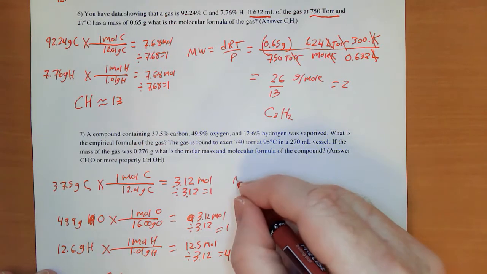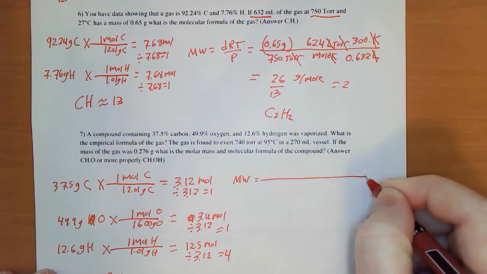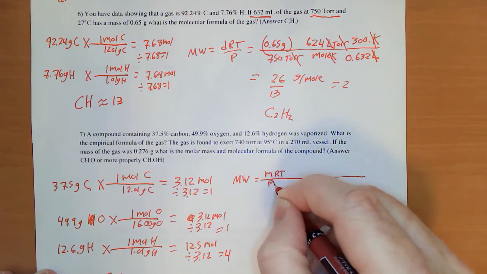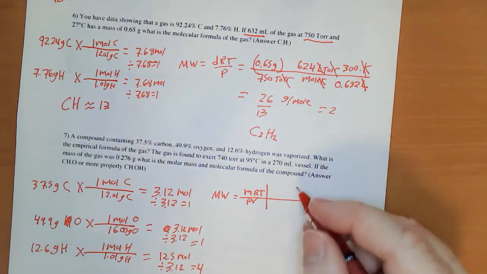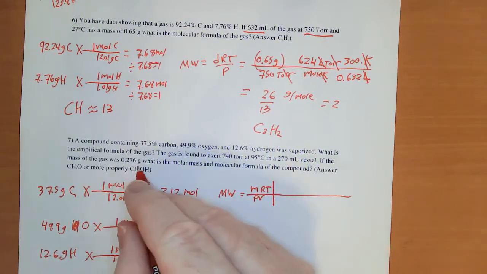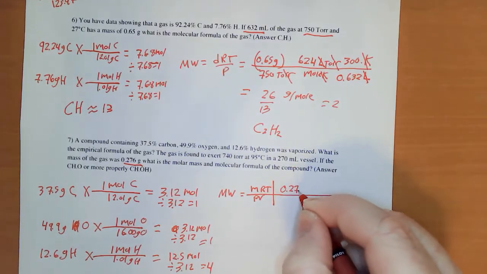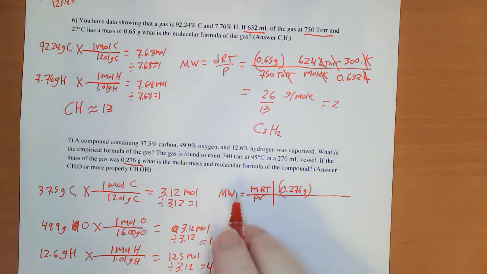Now let's find a molecular weight based on molar mass data. MRT over PV is probably the better way to write this one out. The mass this time is 0.276 grams, times, let me find my pressure.